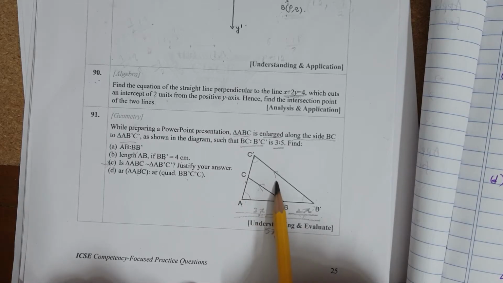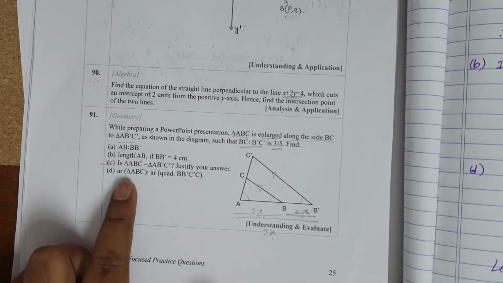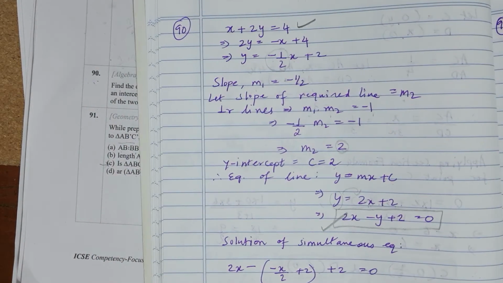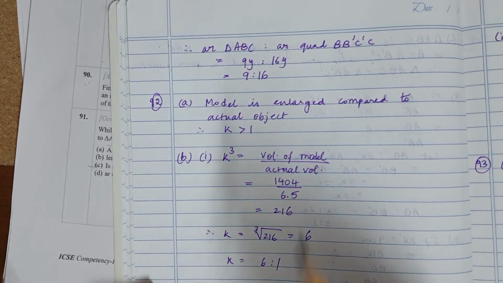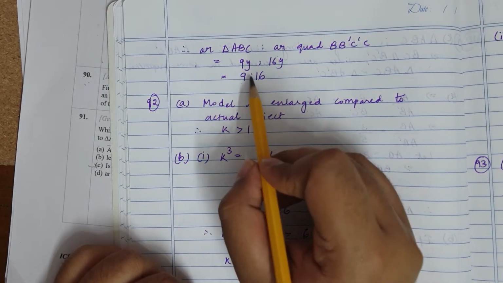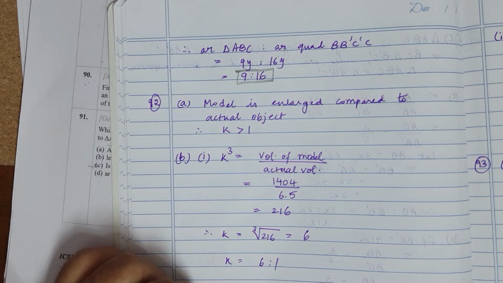So the area of the quadrilateral will be 25 units minus 9 units, which is 16 units. So therefore, if I am now looking at the ratio of the area of ABC to the quadrilateral, it will be 9y is to 16y. So 9 is to 16. That's the ratio of the area of ABC and quadrilateral BB dash C dash C.